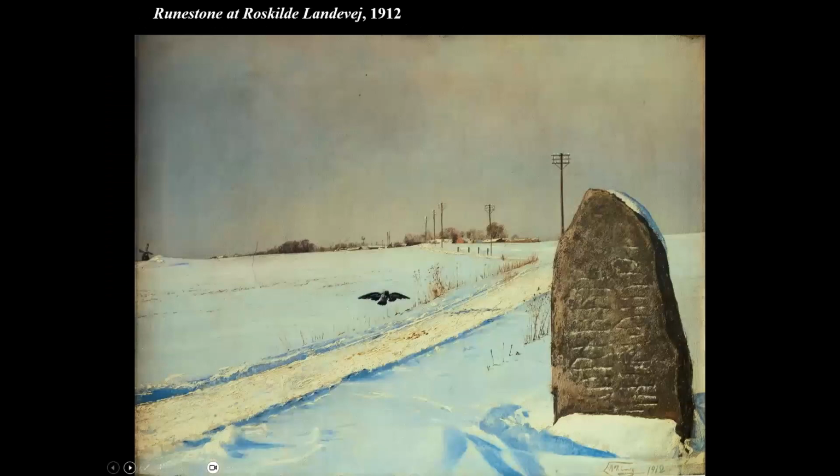This is quite different, however. By 1912, he's moved into a more symbolist mode. The rather sombre image of the rook, always a harbinger of usually ill luck, the smooth blue snow and the broken road in the centre, but the image is really dominated by the rune stone, and we're at Roskilde, again famous for its Viking longships. The famous museum is there, but here we have the rune stone looking back to the Viking pagan heritage.